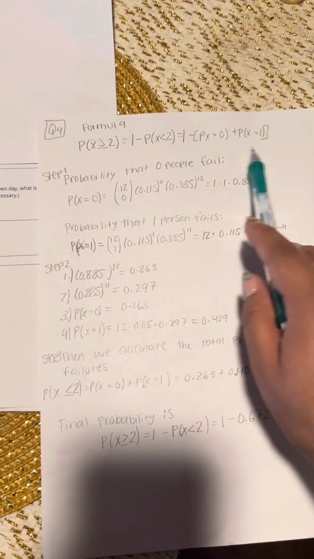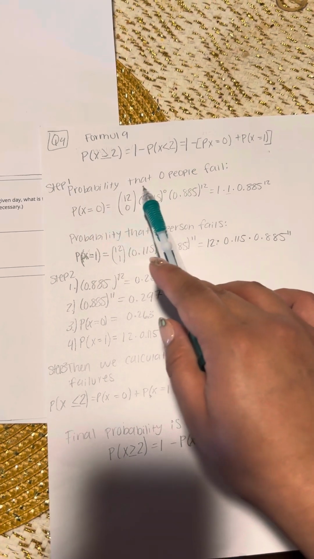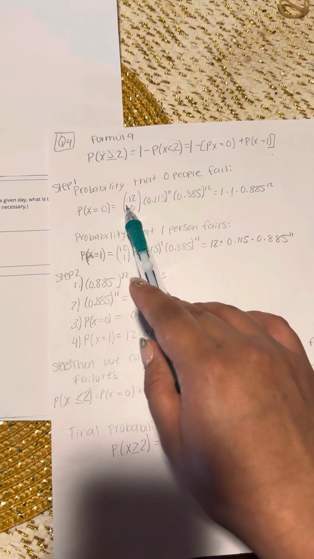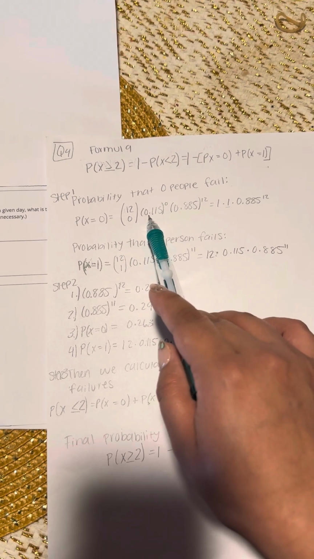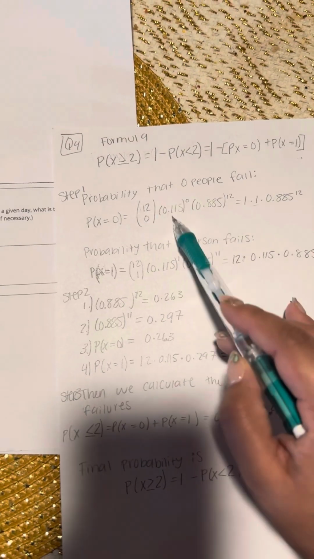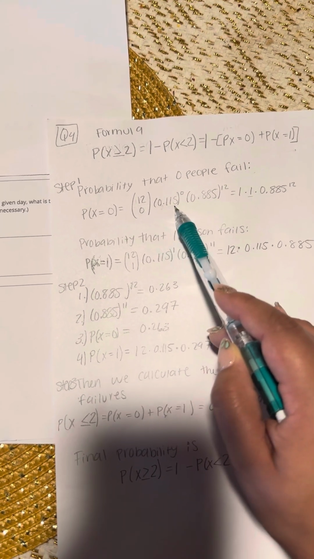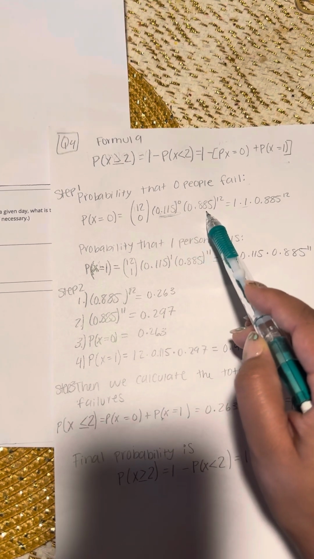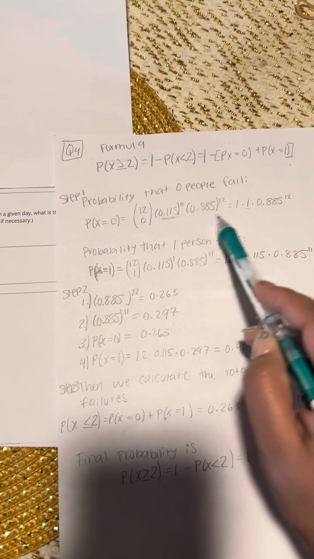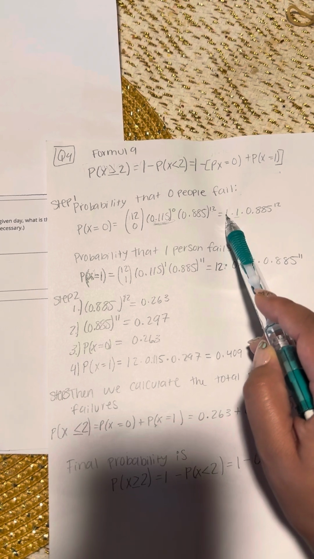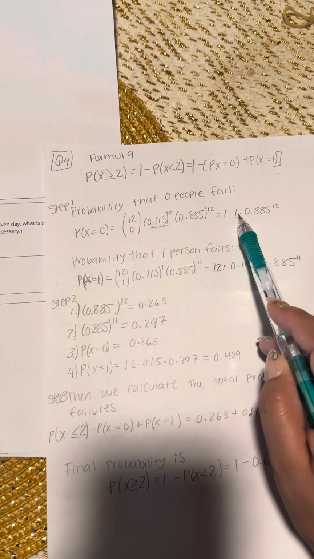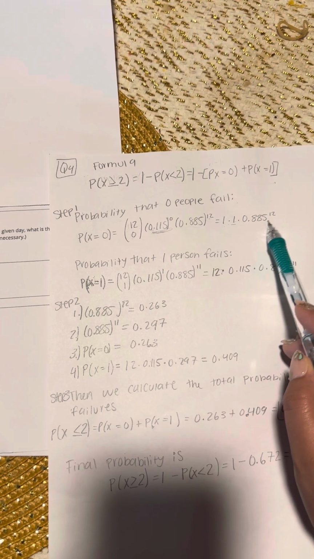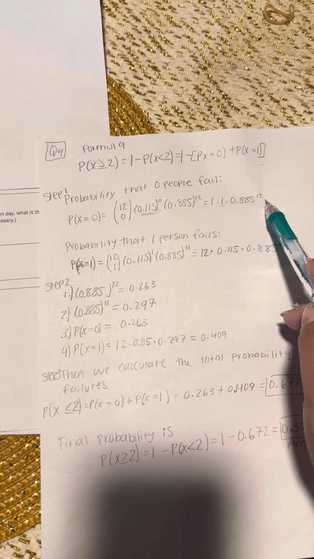So we would use this formula. Step 1 is the probability that 0 people fail. So you do 12 choose 0, and you multiply by 0.15 to the power of 0, so it's the same, and then you multiply it times 0.85 to the power of 12. It would equal 1 times 1 times 0.88512, right?